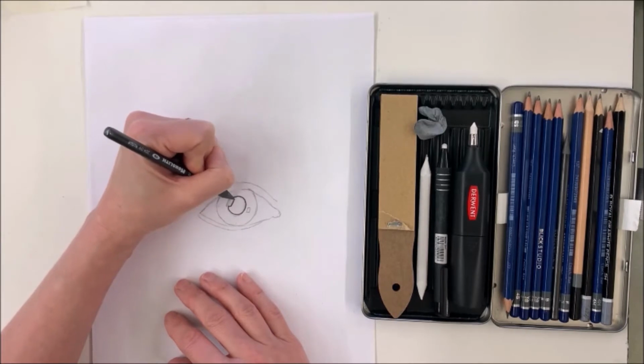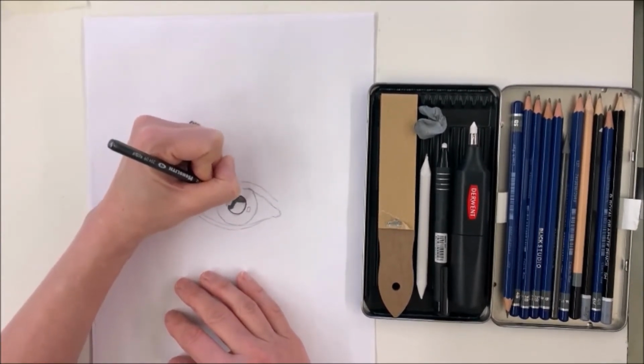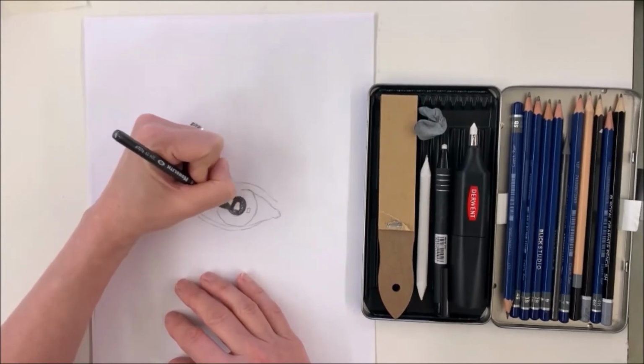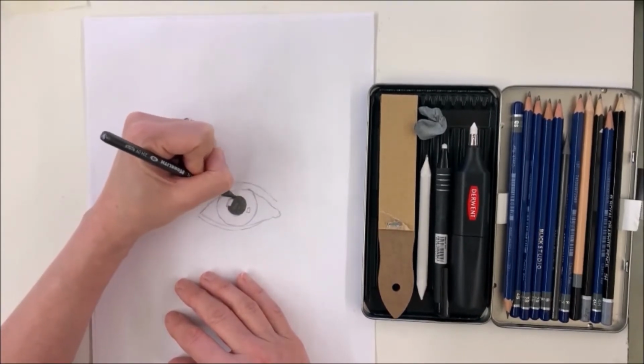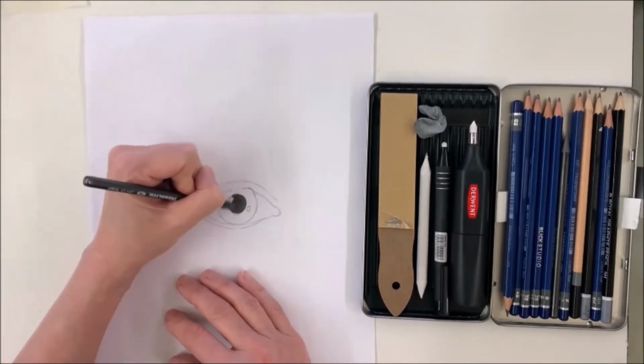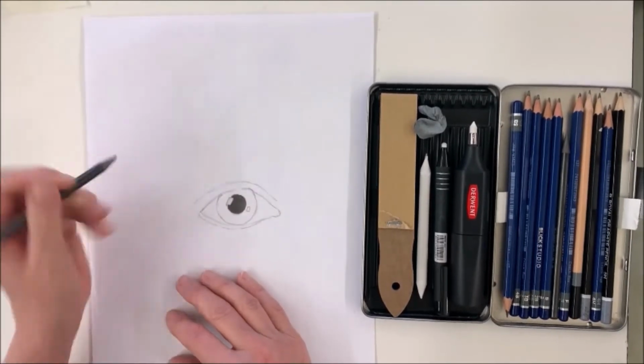Start by outlining my pupil and then darkening it in, making it as dark as I can make it. Nice and black. There we go. Avoiding that area where the highlight is, because if you color in where the highlight is and then just try and erase it out, you're going to get a gray. You're never going to go back to white.